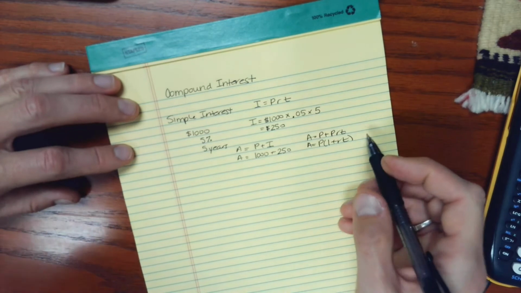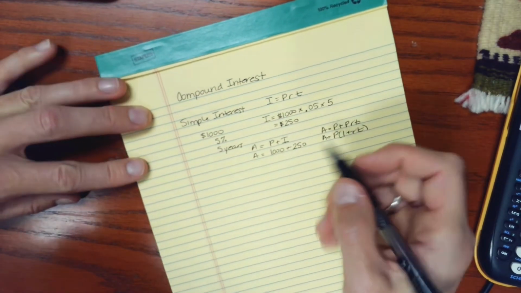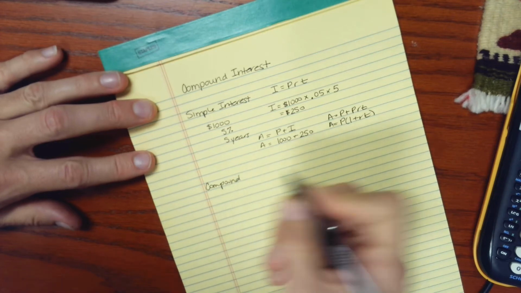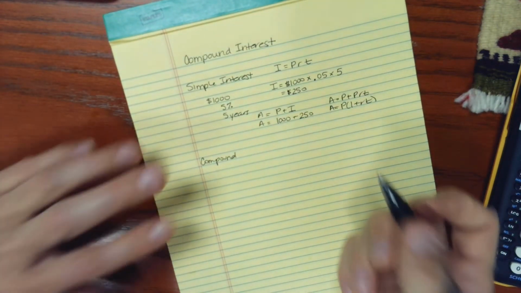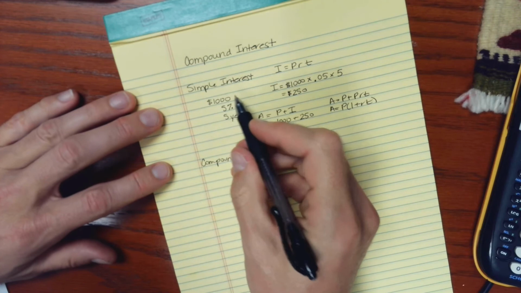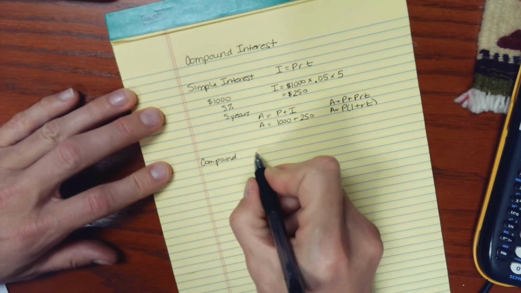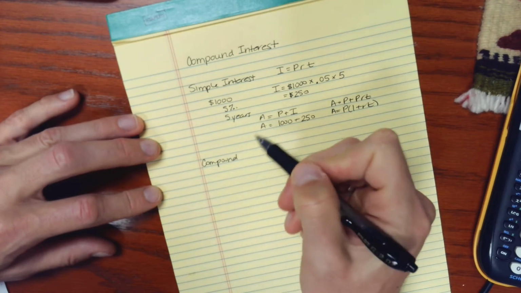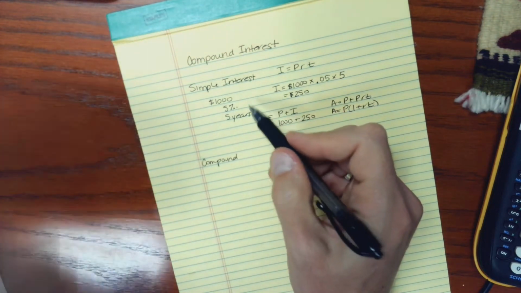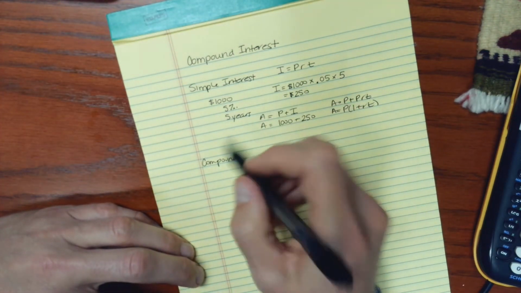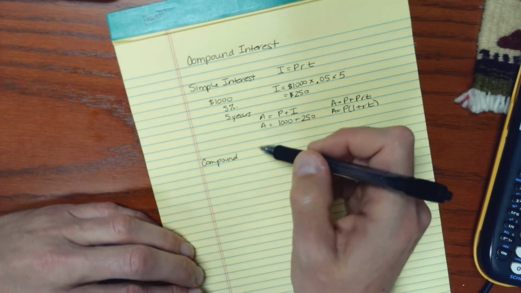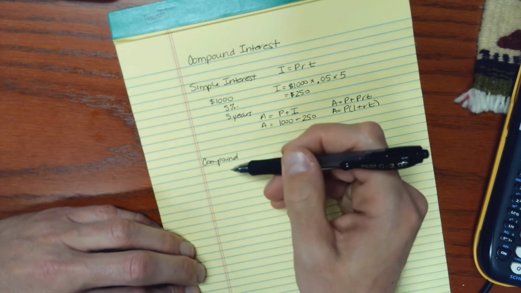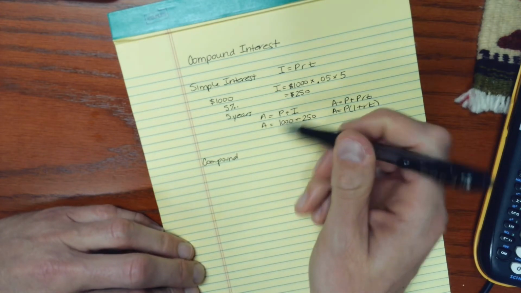However, many investments earn compound interest, and to show you how that works, let's say that we have $1,000 to invest, the same as before. We earn 5% interest, but in this case, the interest compounds annually. So at the end of each year, any interest that we've earned basically will be added to our principal, and we'll start earning interest on that amount too.